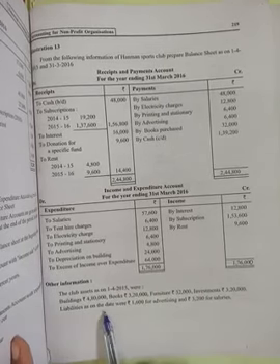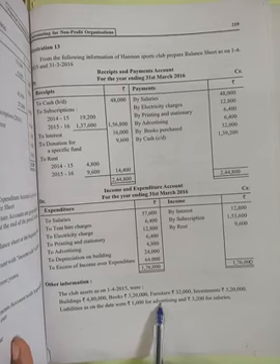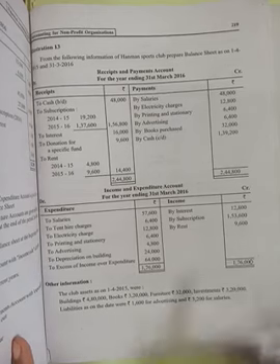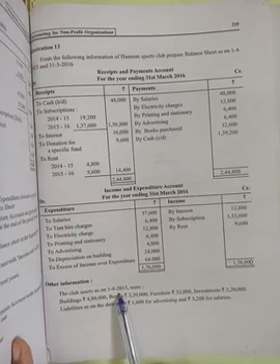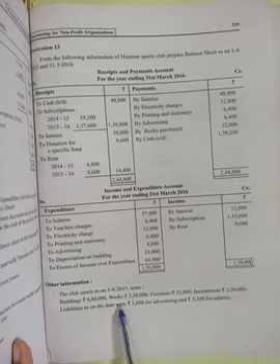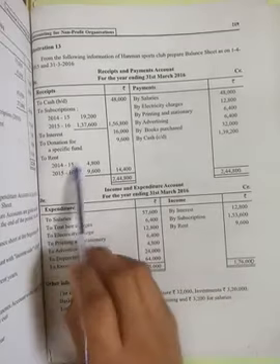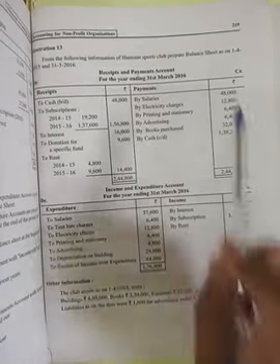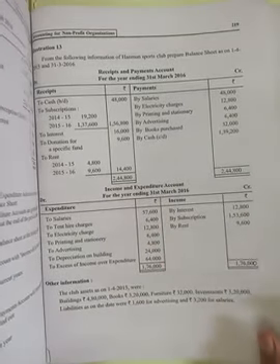Liabilities as on that date were rupees 1,600 for advertising and 3,200 for salary. So these are the opening balances as on 1st April 2015. From this information we will prepare the opening balance sheet by comparing these receipts and incomes, and comparing these payments and expenditures. Now see the solution.